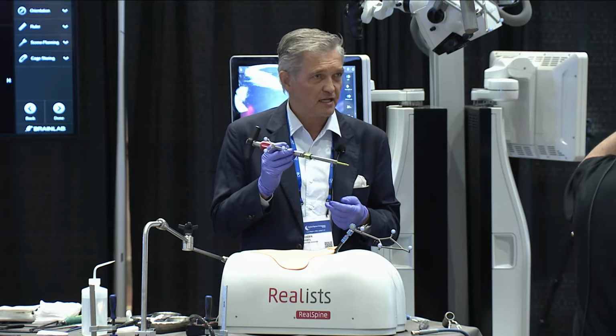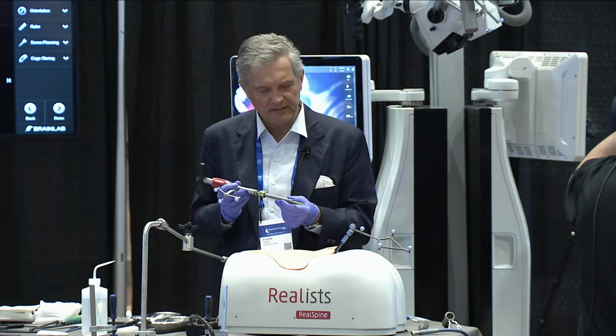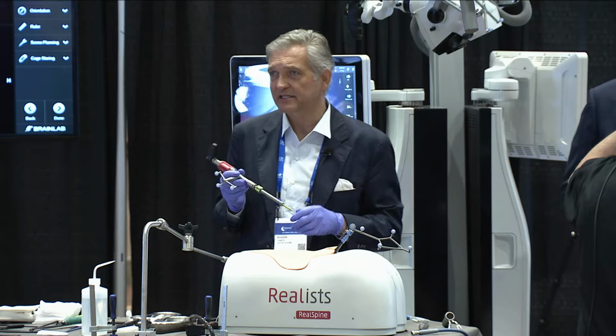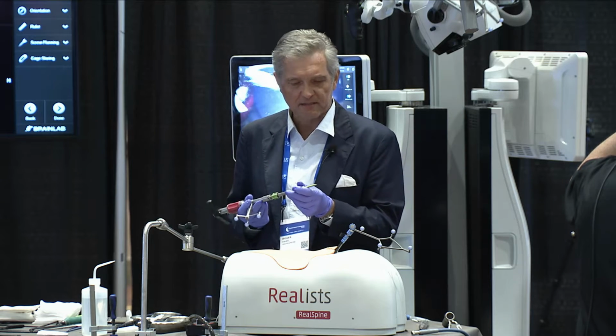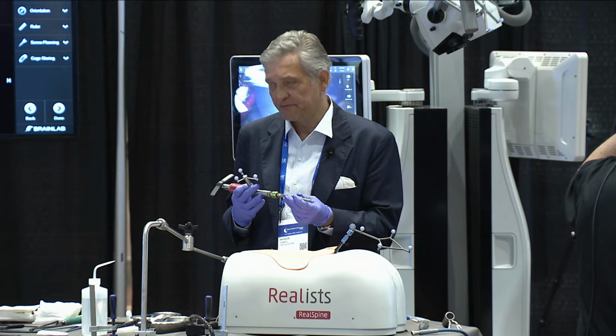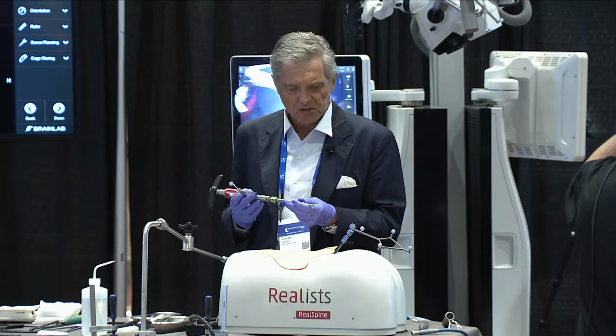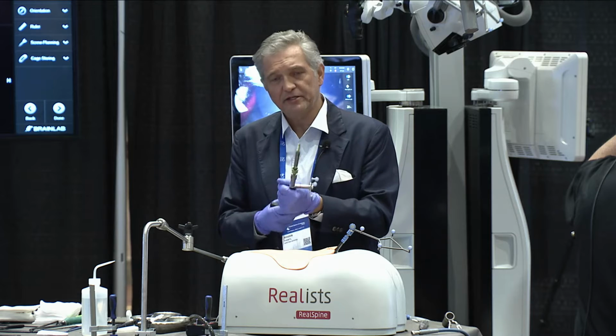But did we calibrate that already? Yeah, so we calibrated it. There's an instrument that you use to calibrate it, and then you can put all your pedicle screws with the single pass Viper Prime pedicle screw. Okay, so now I know the size.